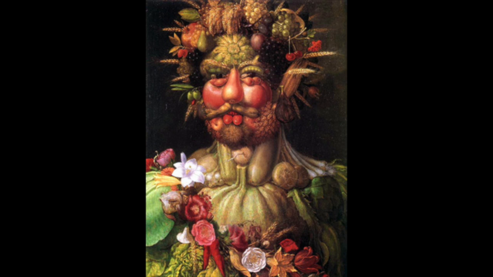So as you can see in our first example, we see a portrait of a man and he's looking straight on. But if you look more closely, this man is made up of different fruits and vegetables. So when we look at it at first, our brains look at the bigger picture as a whole and we see a man. And we don't look at first at all of the mini details that make up this picture.